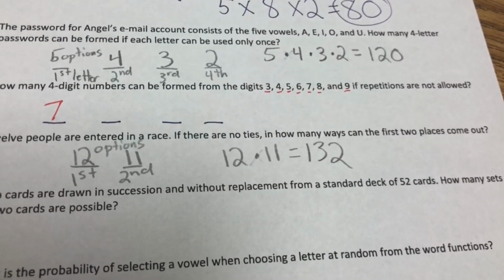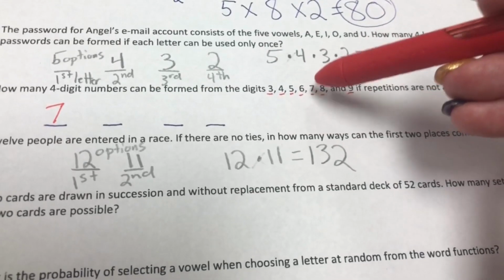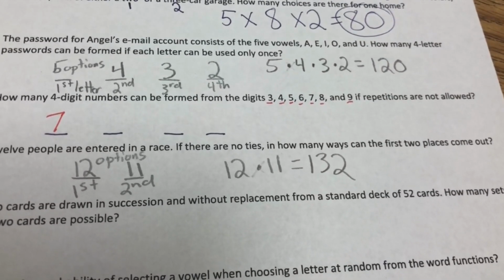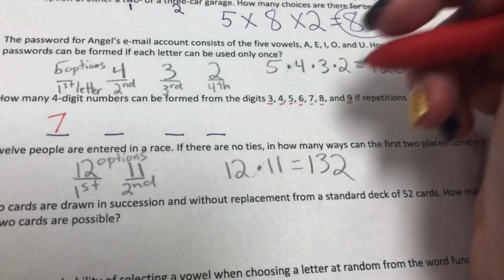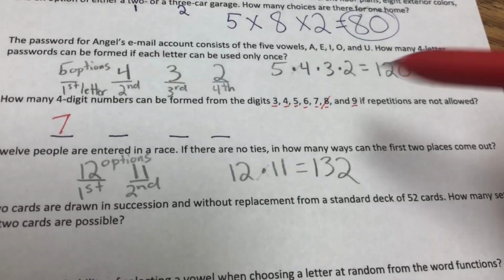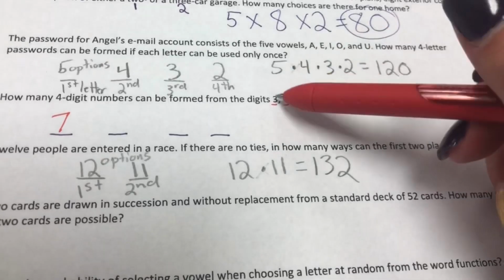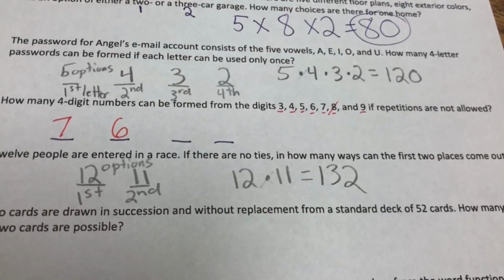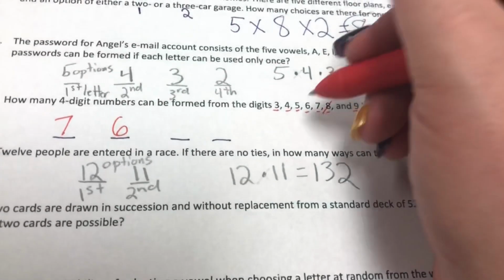Now, if our choices, what we're choosing from, cannot repeat, that means if we use, let's say, 8, we only have 3, 4, 5, 6, 7, and 9 to choose from. Those are 6 different options. And it keeps going.